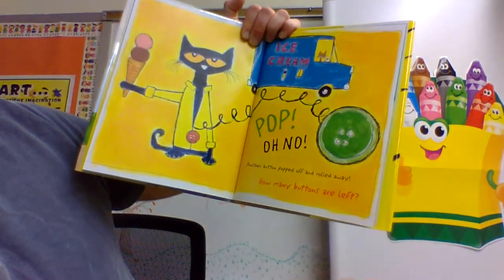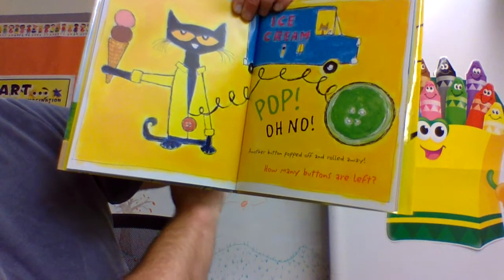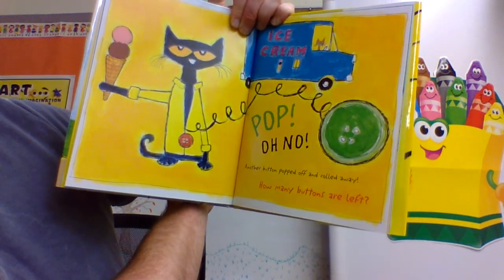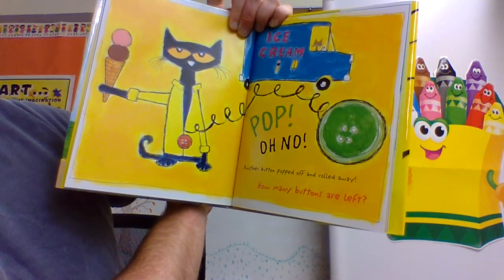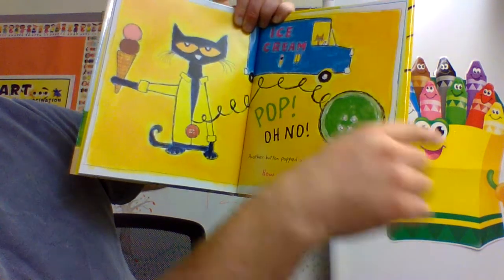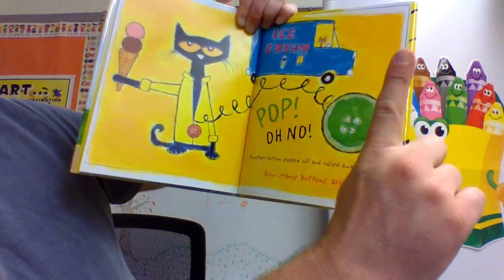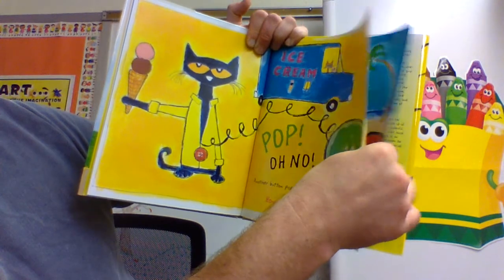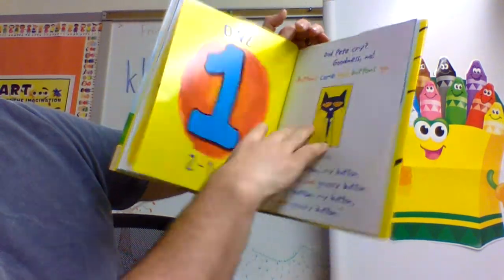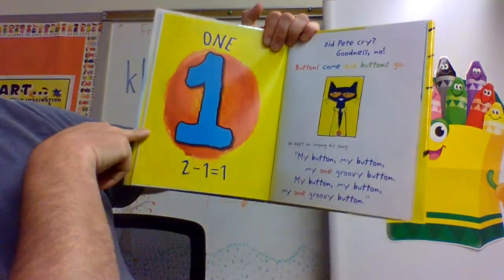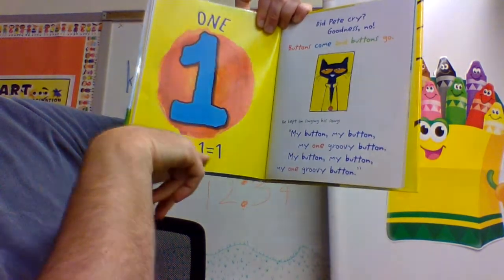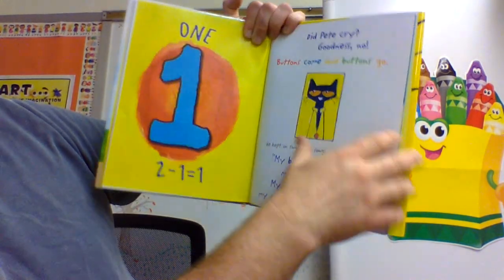Oh no! Another button popped off and rolled away. How many buttons are left? 1! Very nice. 1. 2 minus 1 equals 1.